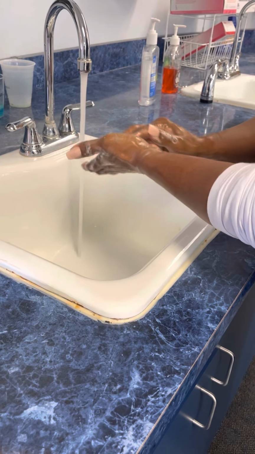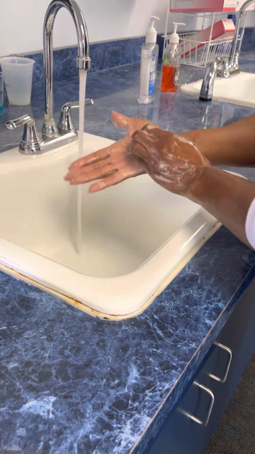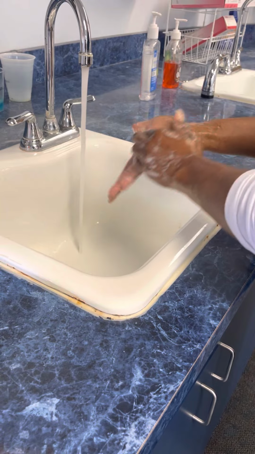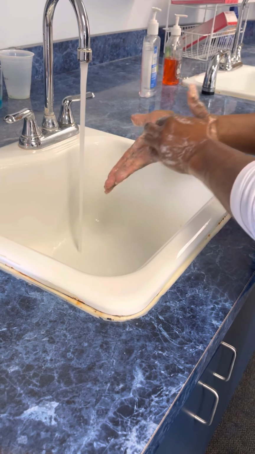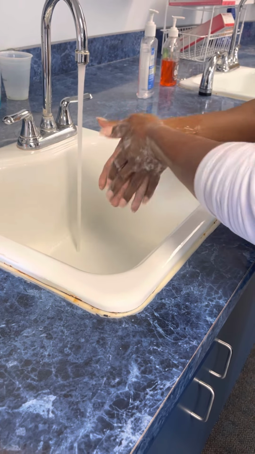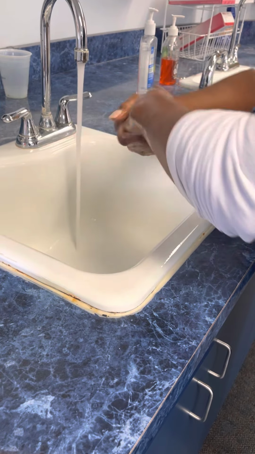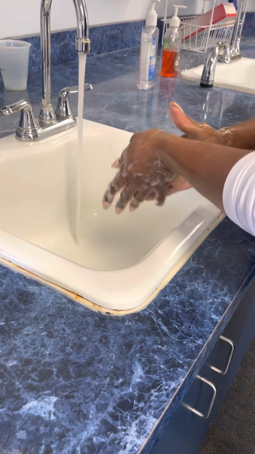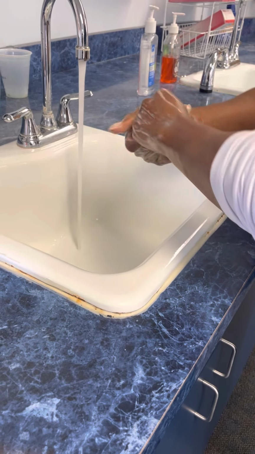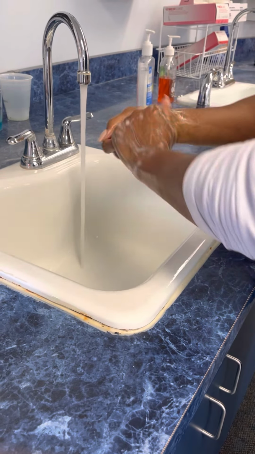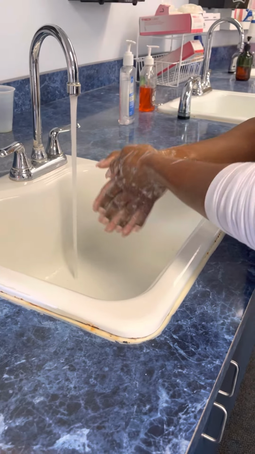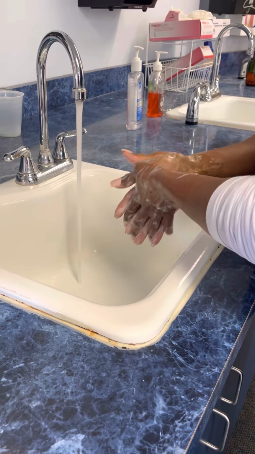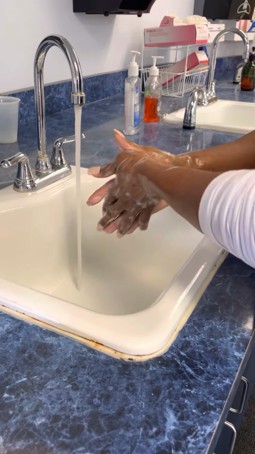I'm going to wash the palm of one hand with my nails and the palm of the other one, getting both of my nail beds clean on both hands. Again, keeping my hands in a downward position. If you repeat this process twice, this should equate to 20 seconds. All right, making sure that all surfaces of the hands are clean and that we don't recontaminate.